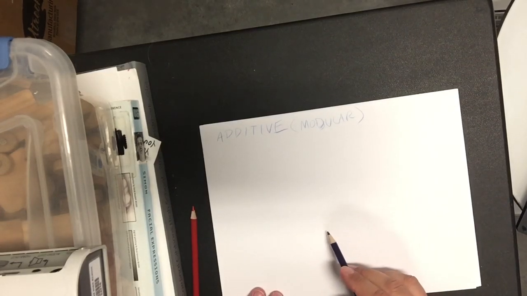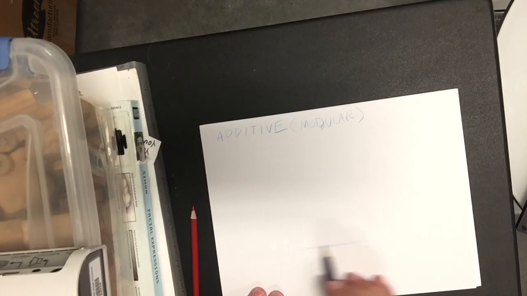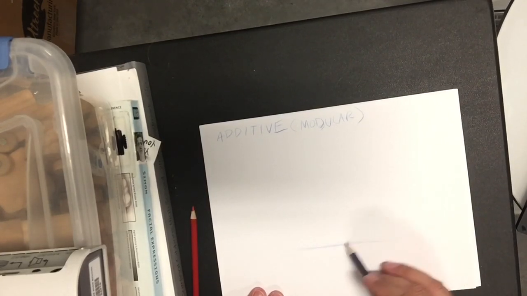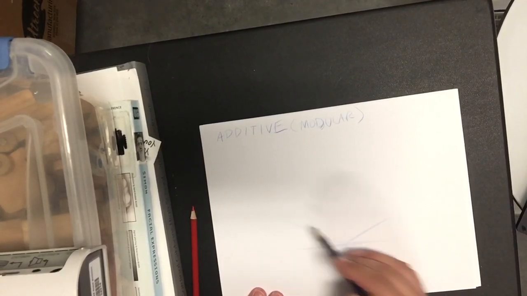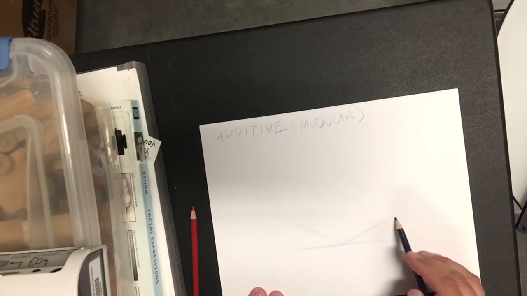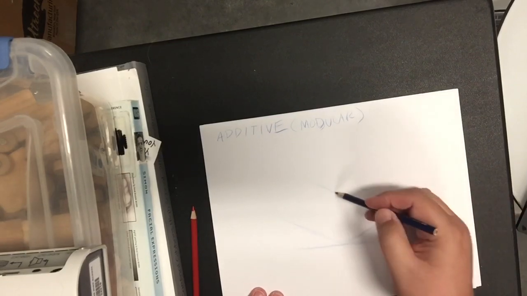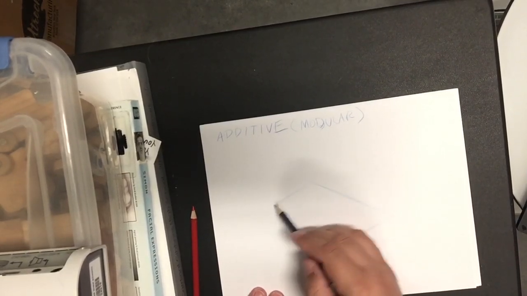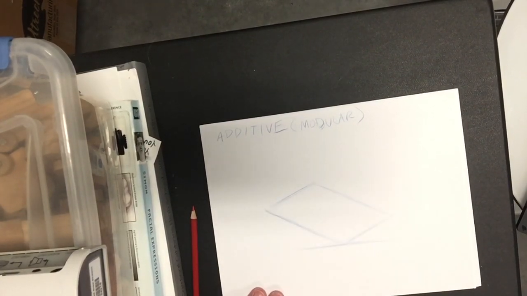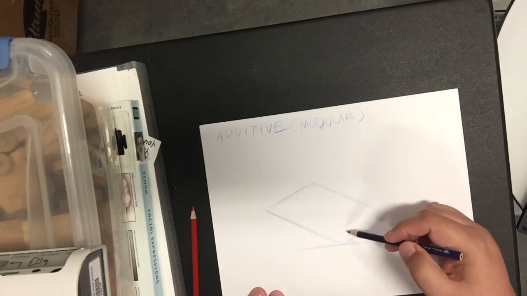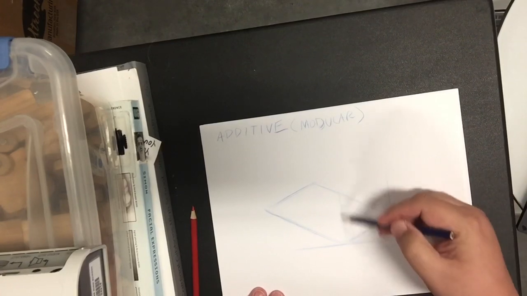All right, so for additive, I'm gonna just start off with a basic cubic form. And I've kind of got this long basic shape here for the base. All right, so now I'm going to do the height.